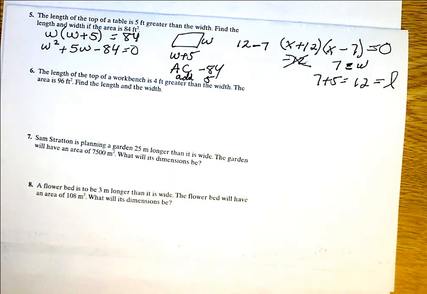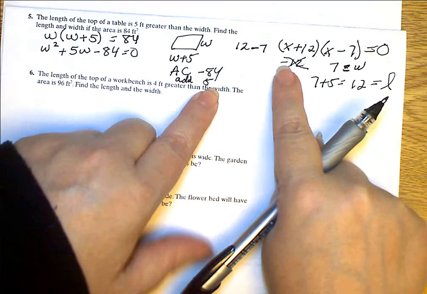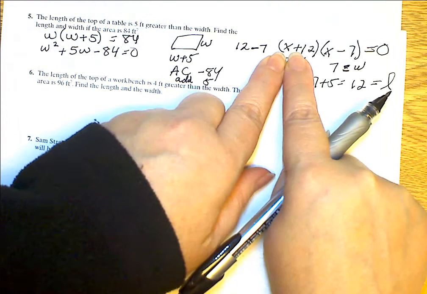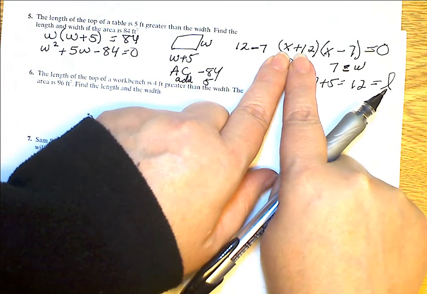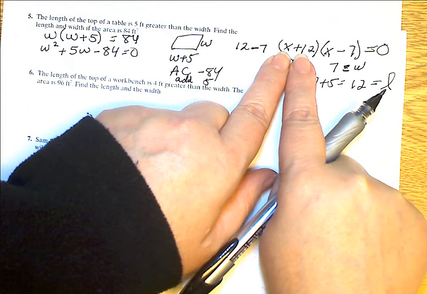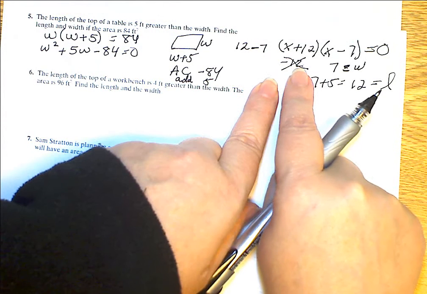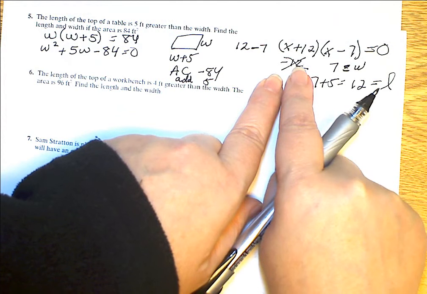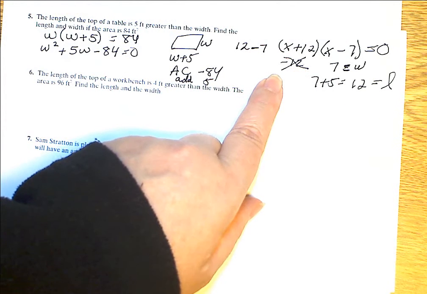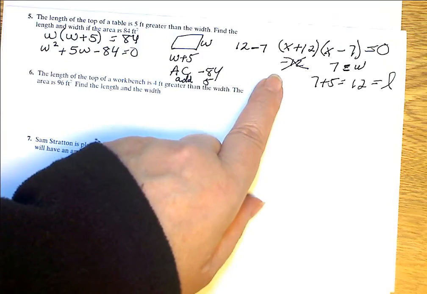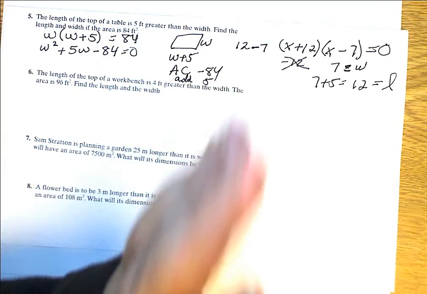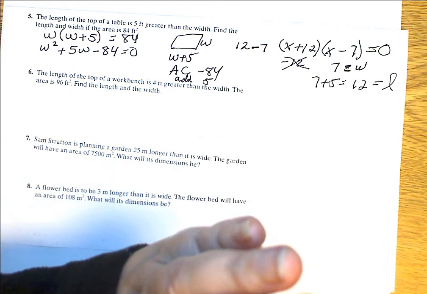Because this was setting this equal to 0. Why did you cross out the 12? Oh, because it was negative 12. Can you have a length of a negative? No. Let him think. Can a length be negative? No, that's why I crossed it out, because it's negative.